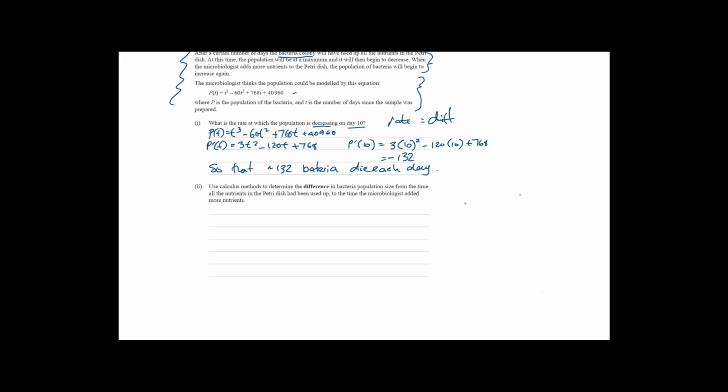My guess is that it's going to sort of start here at what, 40,960. It's going to go up and then she's going to stop feeding them, they're going to start dying, and then she's going to start feeding them again, so it's going to go up like that, and it's to the power of 3, so it's going to kind of look like that kind of N letter. So I'm just going to pause the video and set it up on the calculator.